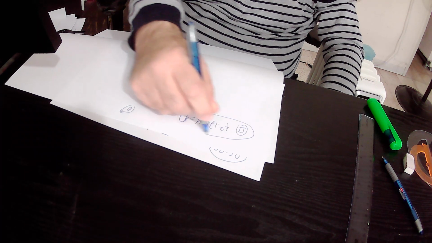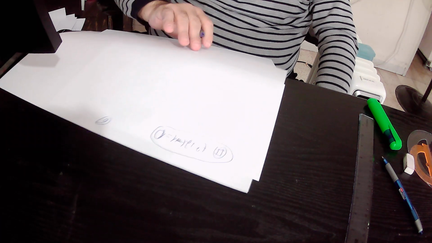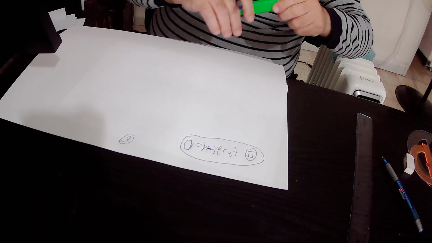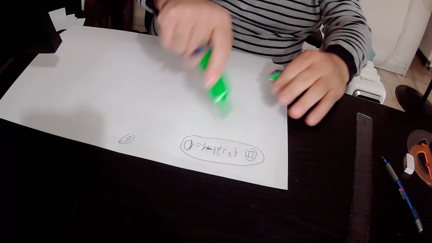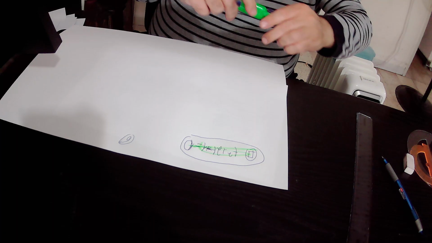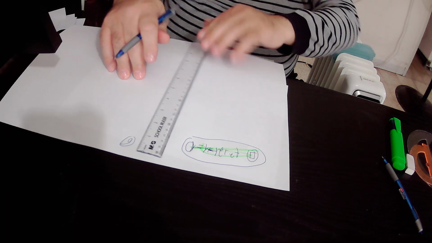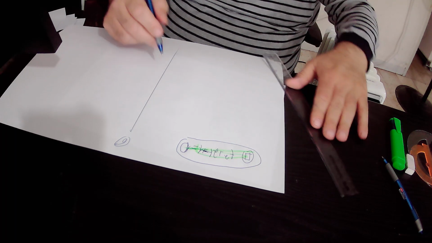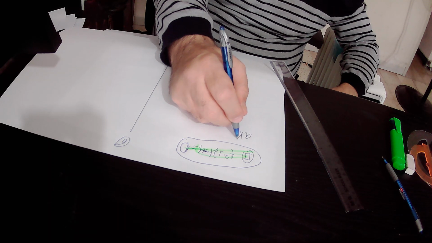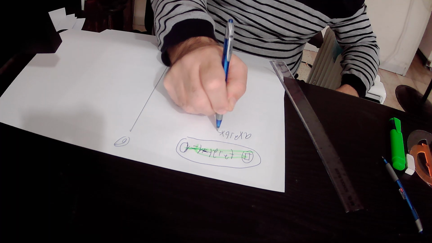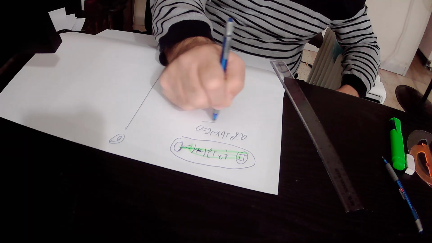So this is a quadratic equation. The general formula for a quadratic equation is ax squared plus bx plus c equals 0.